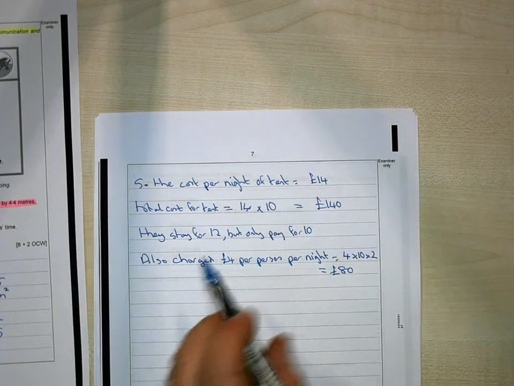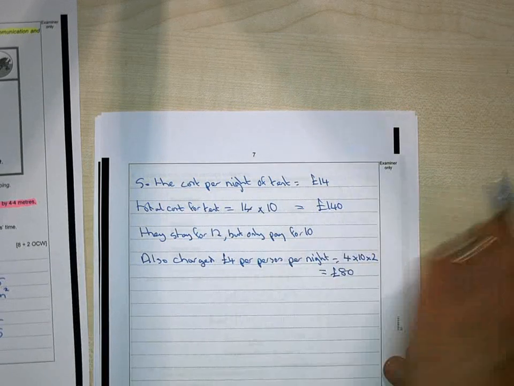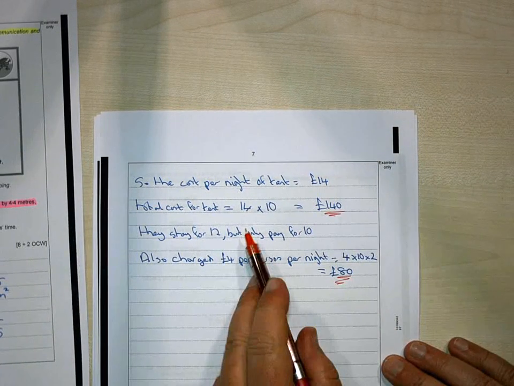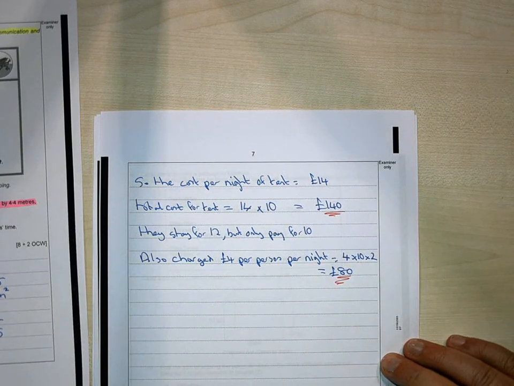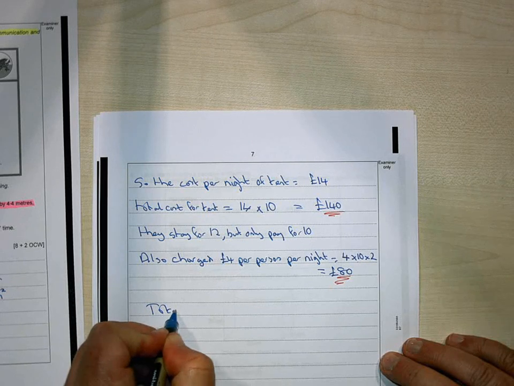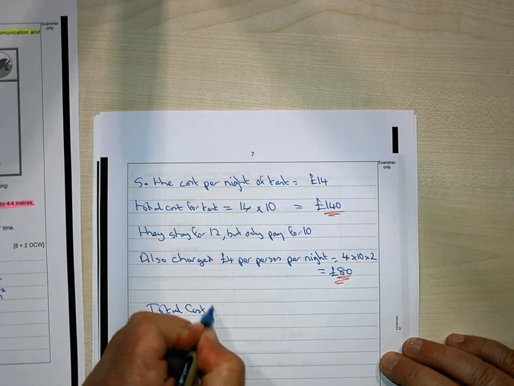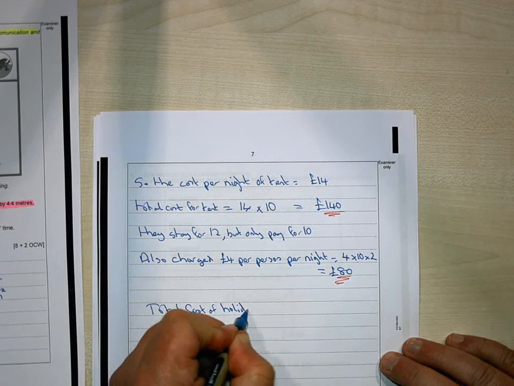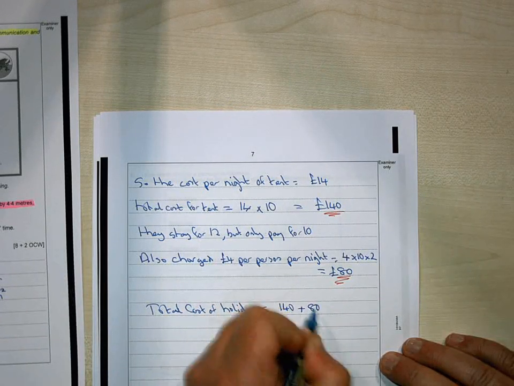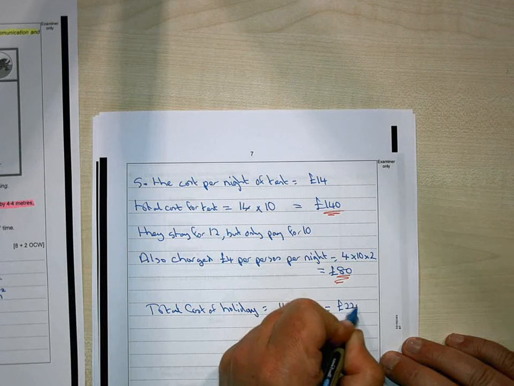Okay, so the total that they have to pay is going to be the £140 for the tent and £80 for the two of them. So the total cost of the holiday will be 140 plus 80, £220.